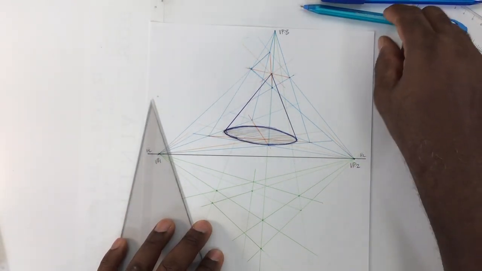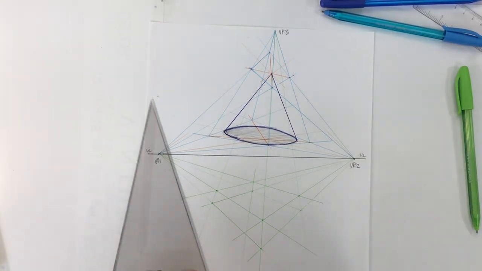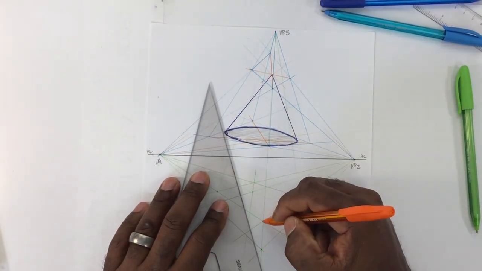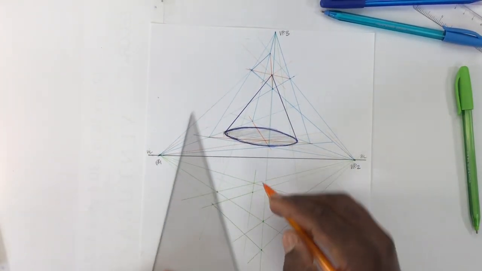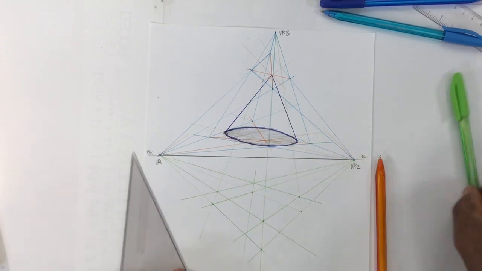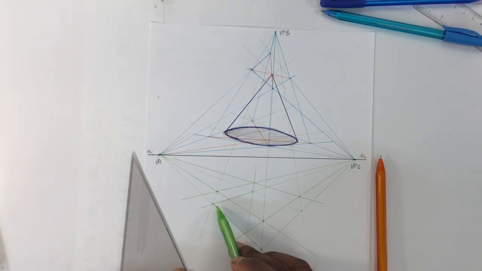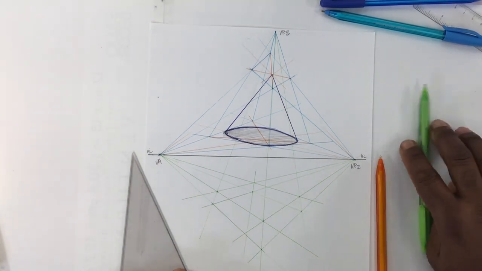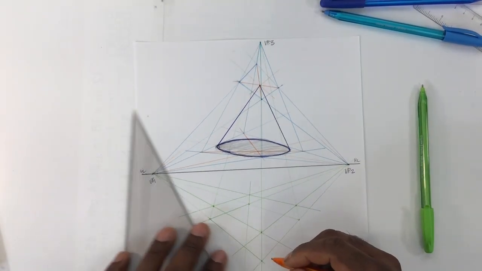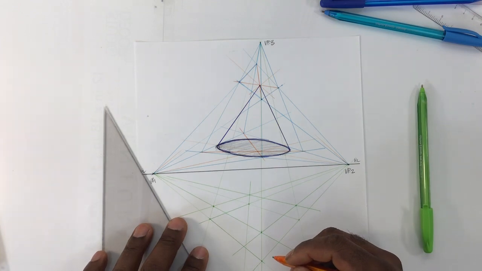Okay, so what I will do is with the orange pen, so this is our top right here. Let me go ahead and point that out. This is our bottom right here. Okay, so let me go ahead and, let's see.